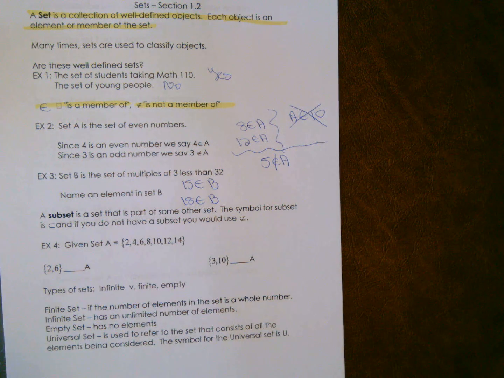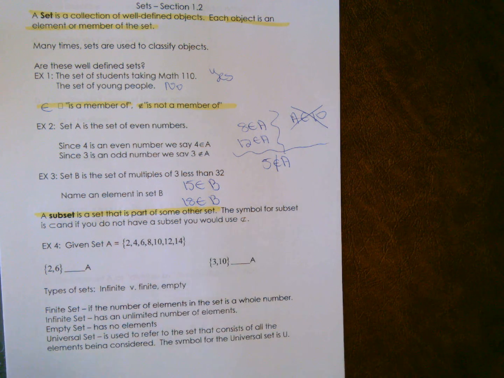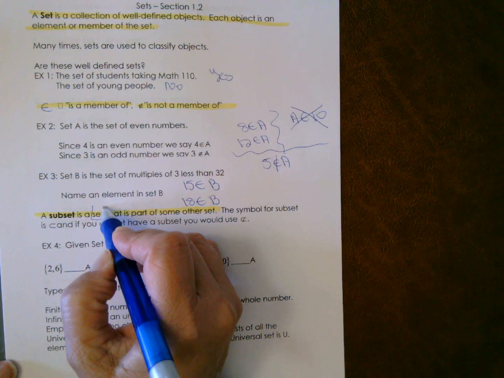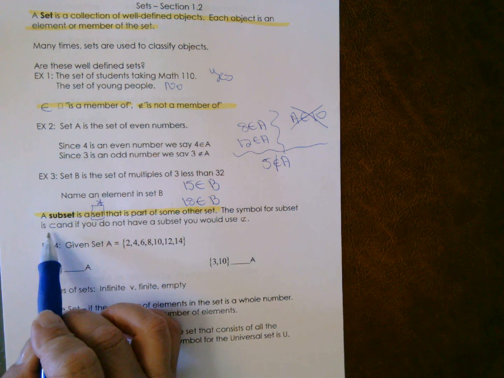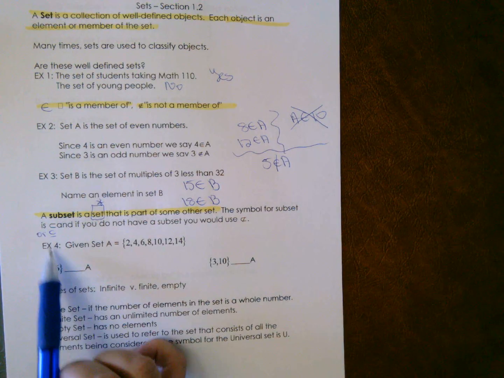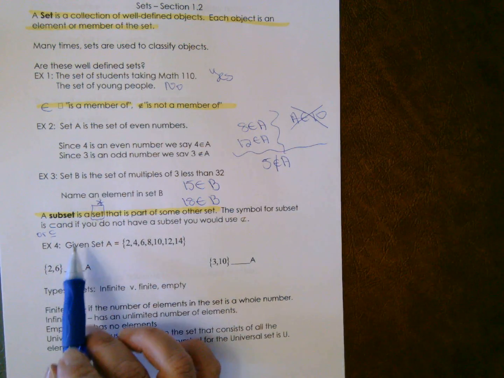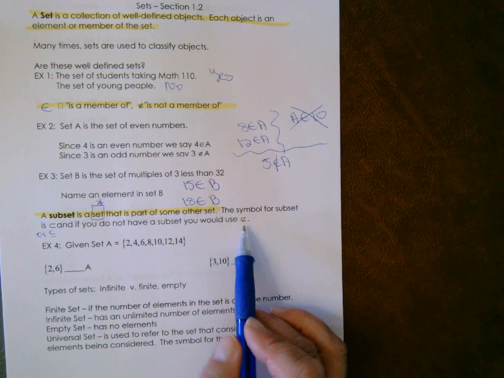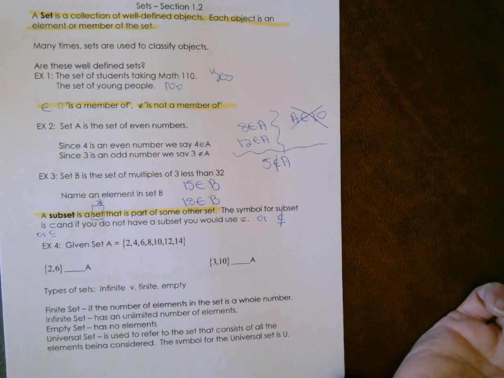So our next definition is subset. So a subset is a set that's part of some other set. So notice here that to be a subset, it also has to be a set. So that means we need to have set brackets around it if we're talking about subsets. So the symbol for subset is this little ⊂, or you could use the ⊆ with a little line underneath it. Some books will use this for subset, and some will use this symbol. And then if you do not have a subset, you would use the ⊄ with a slash through it, or you could also use the ⊈ with a little line and a slash through it.